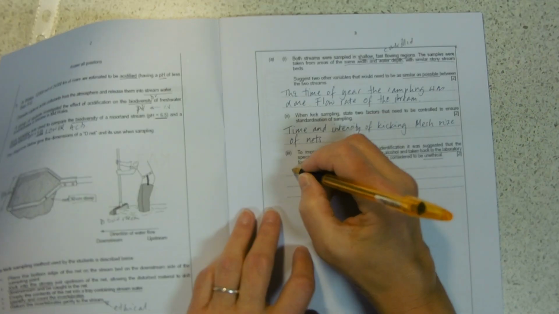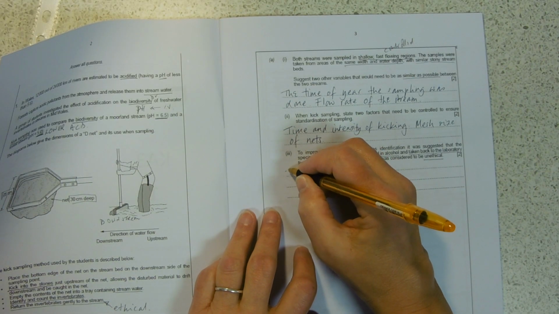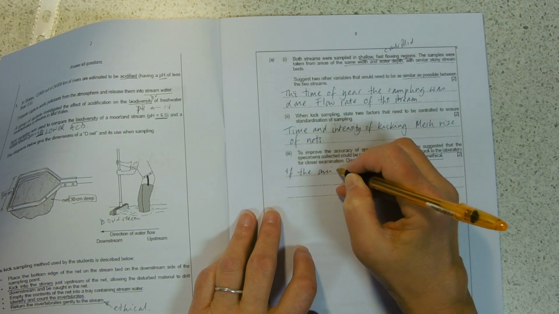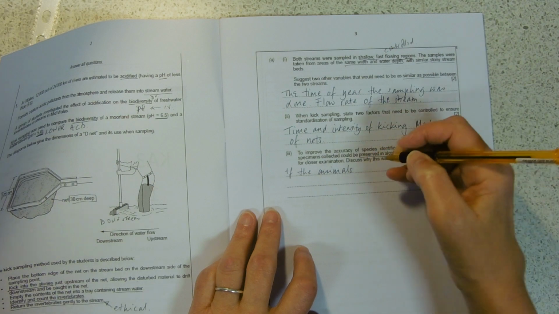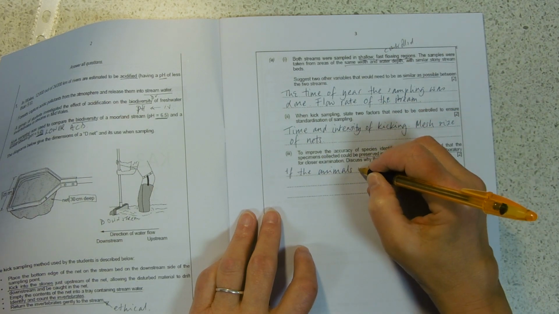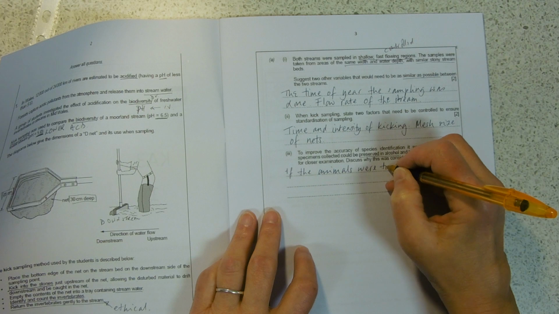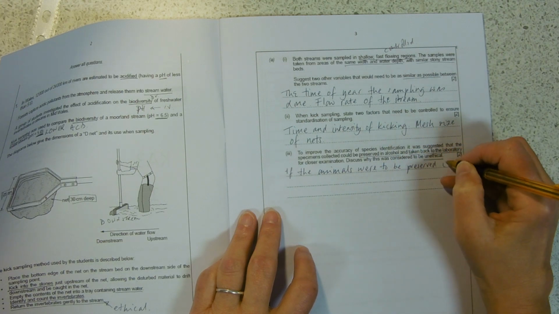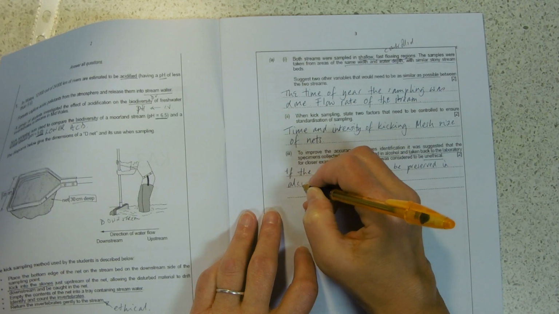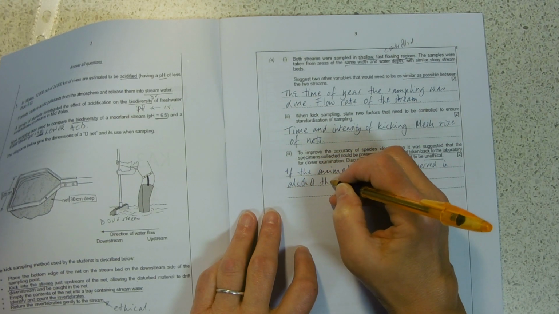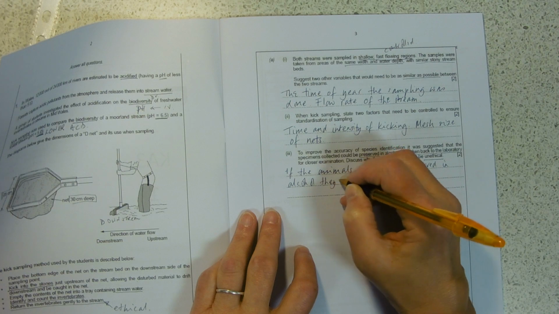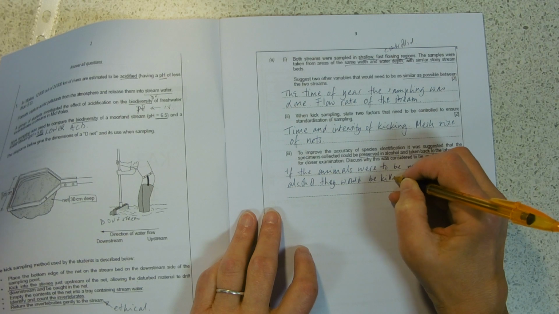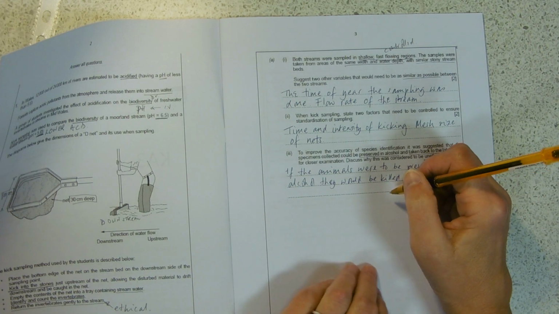So if the animals were to be preserved in alcohol, they would be killed. That's always going to be an ethical issue.